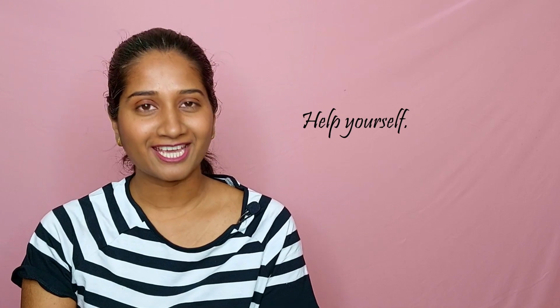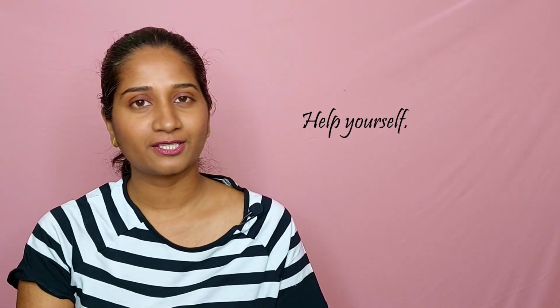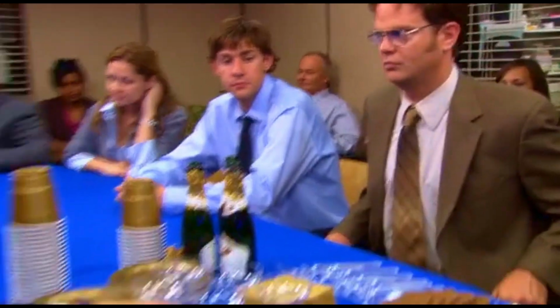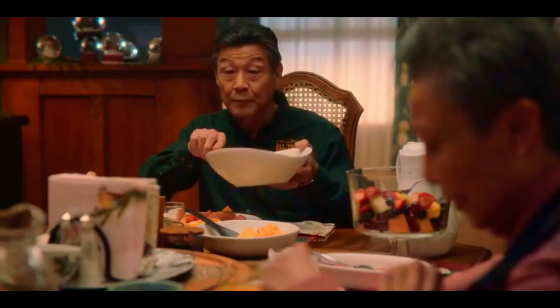So if everything is set on the table, then you can say, "Please help yourself." When you say this, you're inviting the guests to partake of, to take whatever is served on the table, whether it is cookies or drinks or whatever. "Sit down, please. Welcome. Help yourself." "Wow, this all looks so delicious." "Oh, please, help yourself to anything."